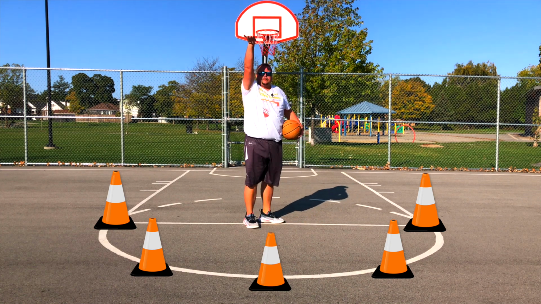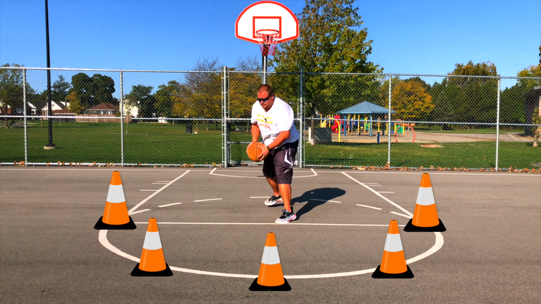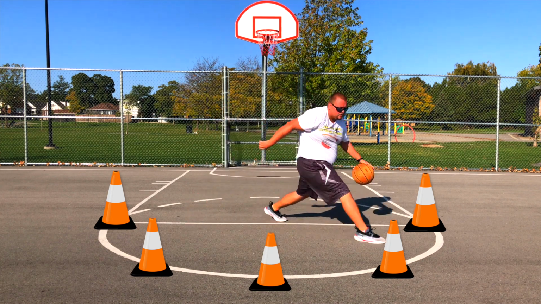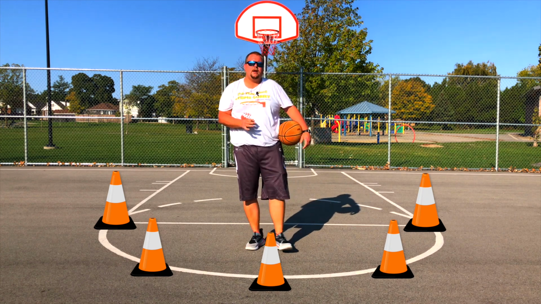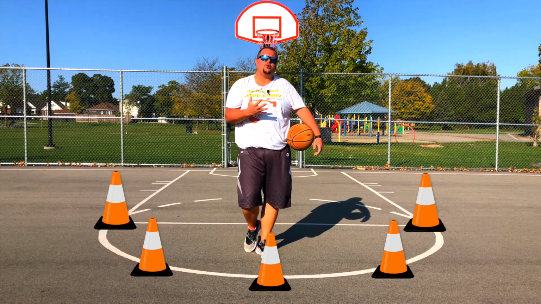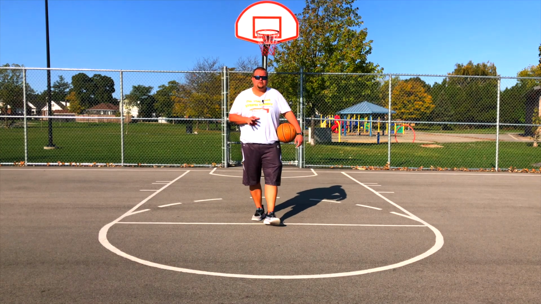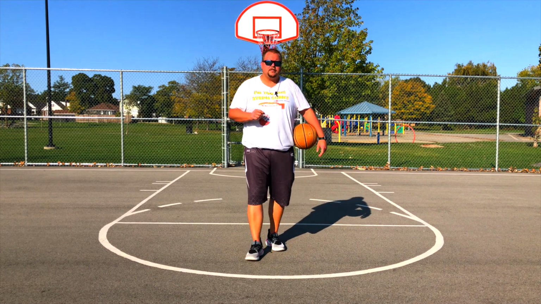You can pop back really quickly for a shot. You could do that, but personally, jab back, jab through, jab quarter, and then go left. That's going to be able to create space for you to get off a shot or a drive towards the rim. These 2 jab step moves today should be able to help you create a lot of scoring opportunities for yourself and other players on the court.